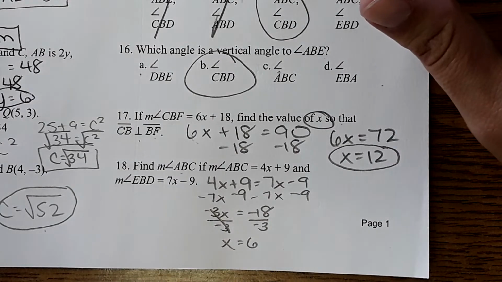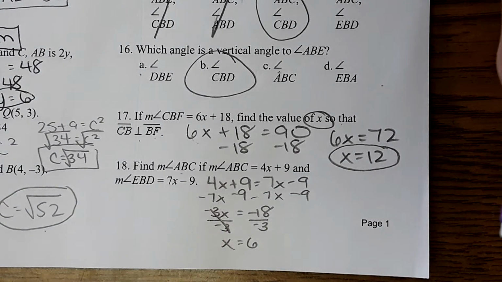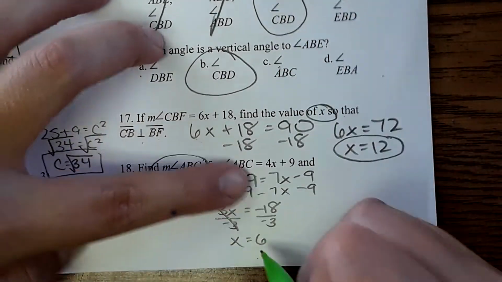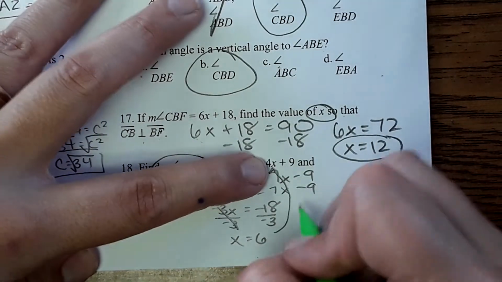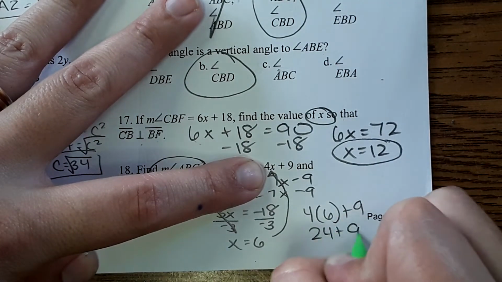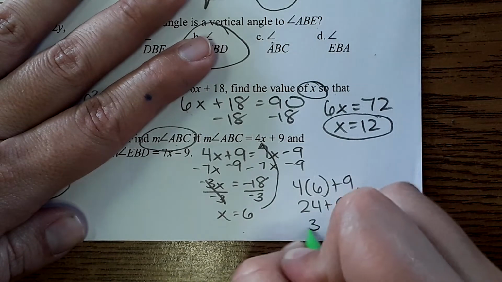I got x equals 6, but we're not done yet because it's not asking for x, it's asking for the measure of ABC, so we have to plug that back in. 4 times 6 plus 9, 24 plus 9 is 33. You're awesome.